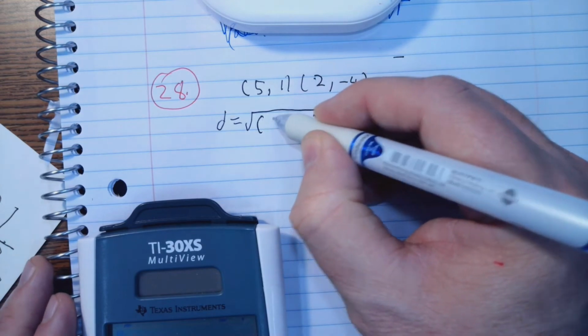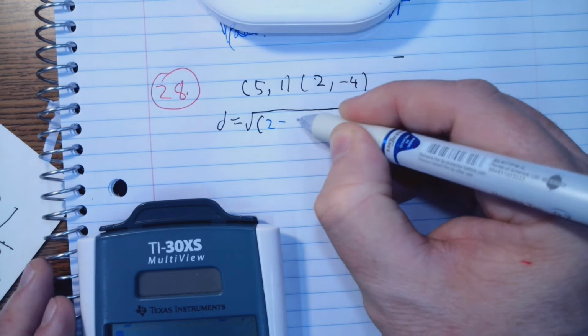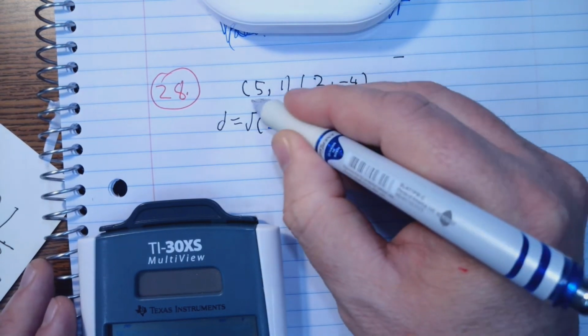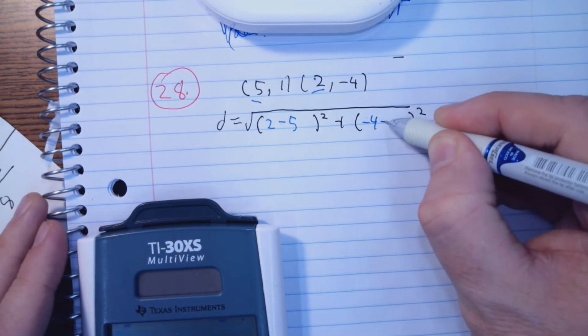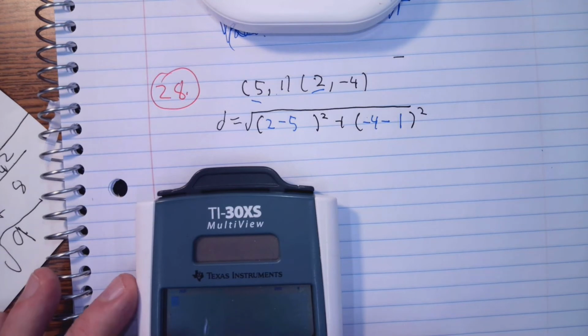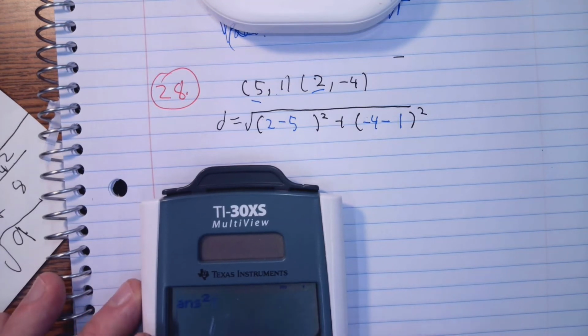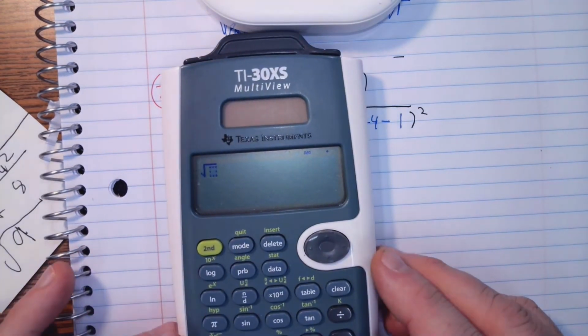So this would be x's, right? So 2 minus 5. This would be y's. So negative 4 minus 1. Okay, so I could put that all in the calculator if I wanted to. Let's see if we can get that where you can see it.